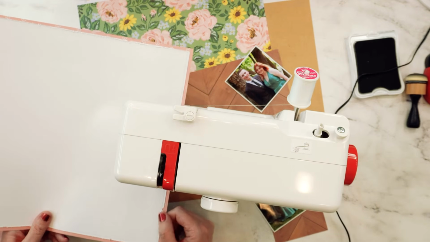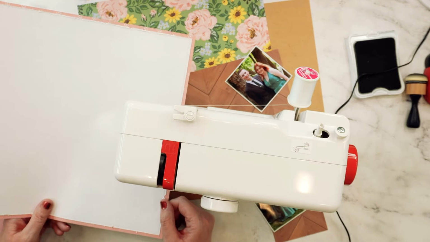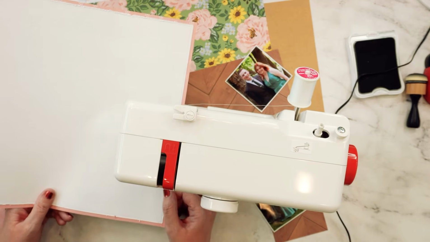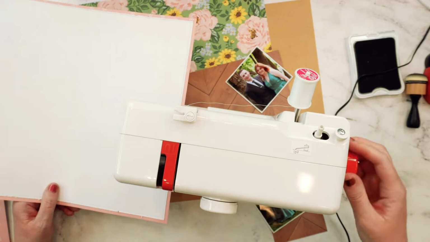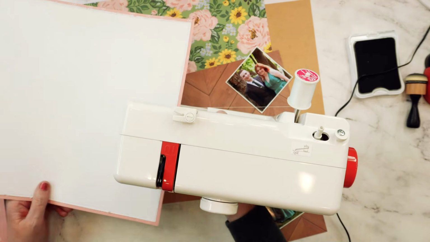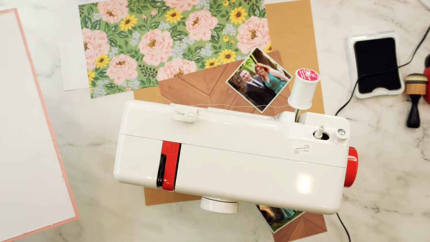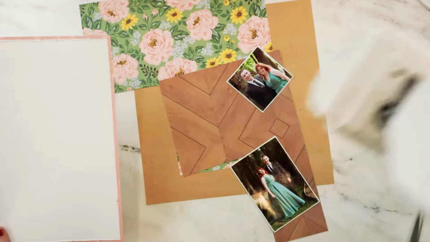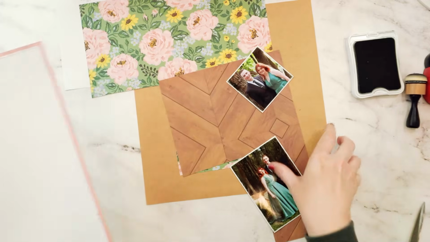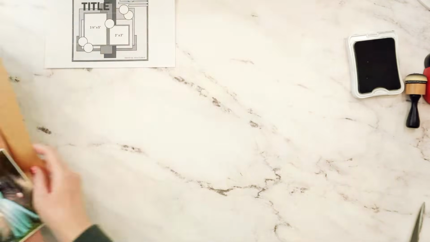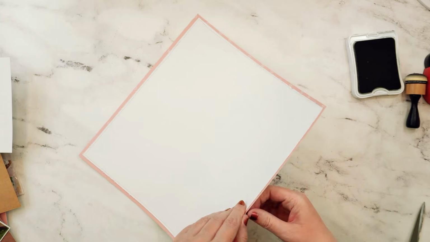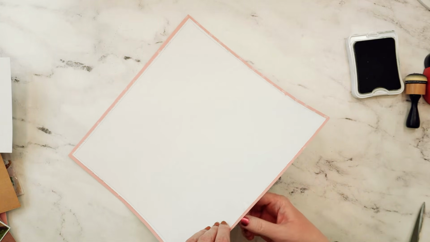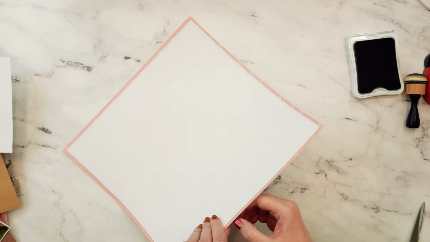Okay, we're on our fourth side here. So we'll just finish this up. And then we're gonna sprinkle the background with some gold mist just to give it a little bit of shine. I just think prom pictures, things like that, could go for a little gold accents. Also, this collection has some gold elements in it, including the letter stickers.